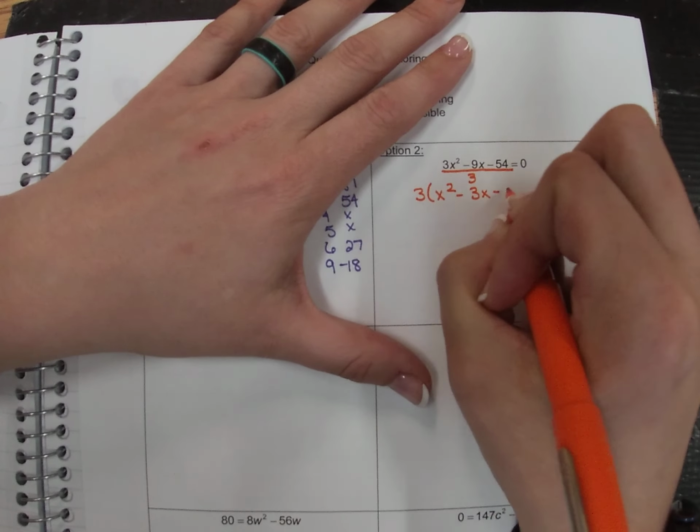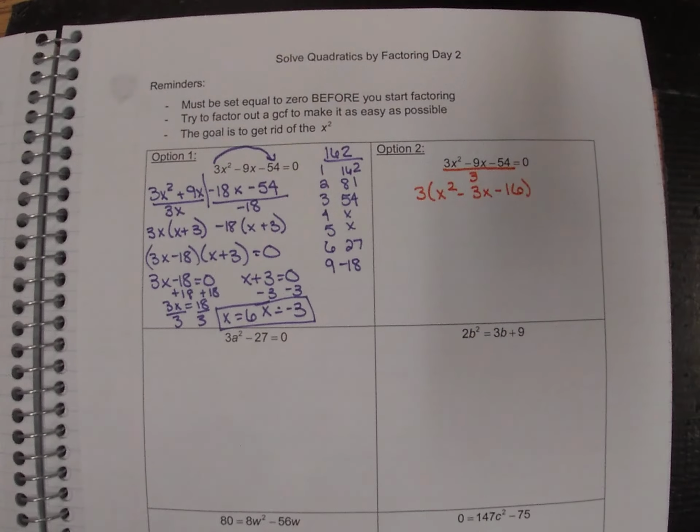Okay, and so that factors into 3 times x squared minus 3x minus 16. We are then going to focus on what we have left inside the parentheses, and we are going to count how many terms there are. We have 3 terms left inside of the parentheses, and a equals 1. So that is our trinomial shortcut.